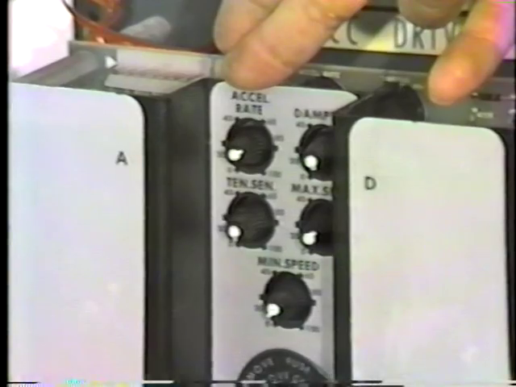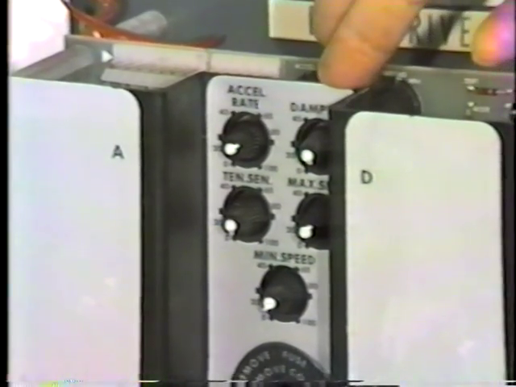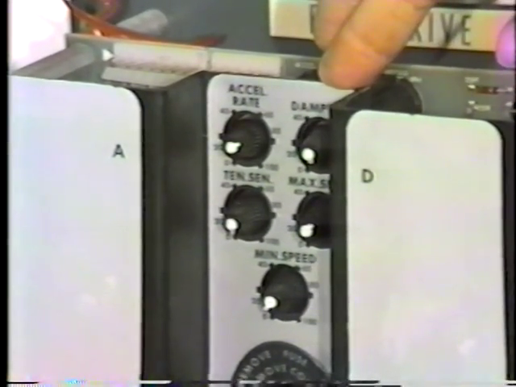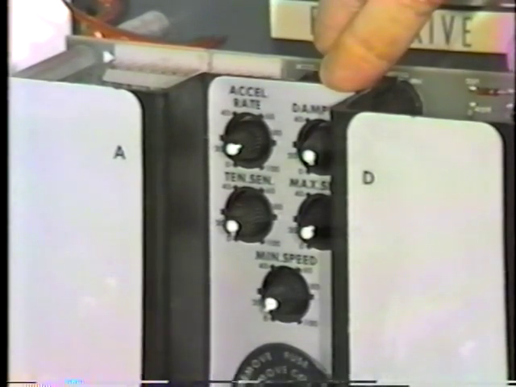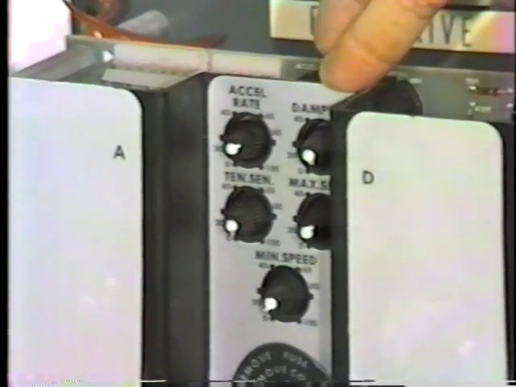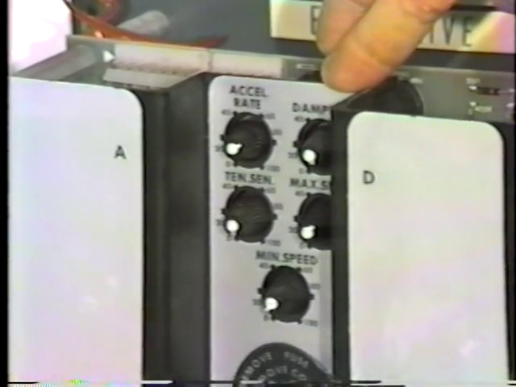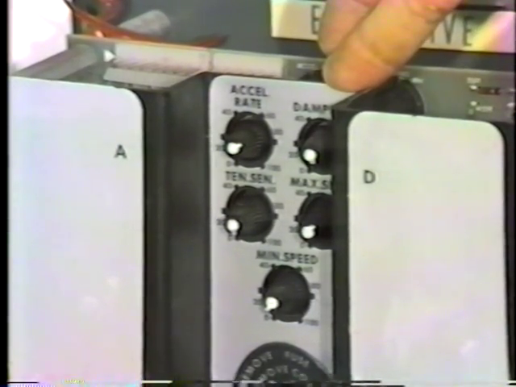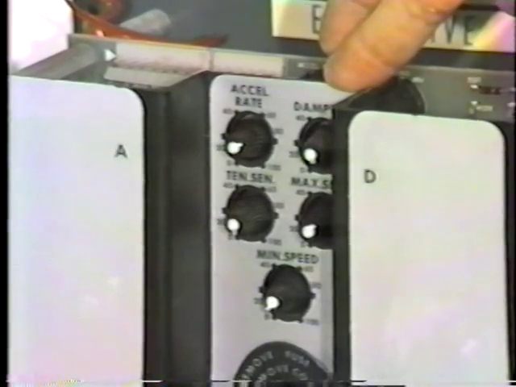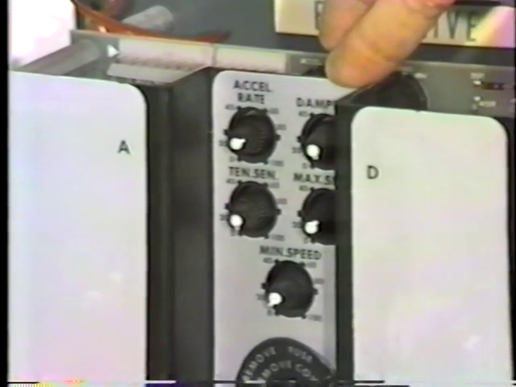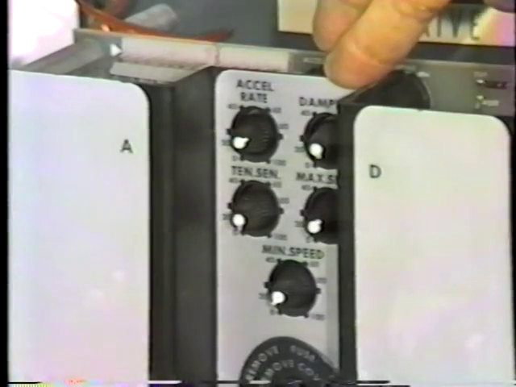The next pot on the top right is our dampening. This helps to dampen out any fluctuations in current signal coming to the drive. It is set at 100%.